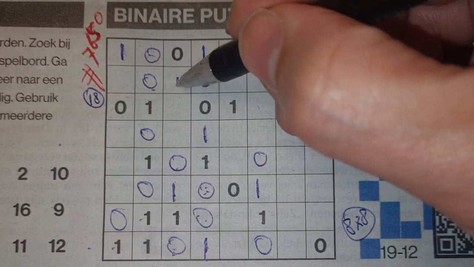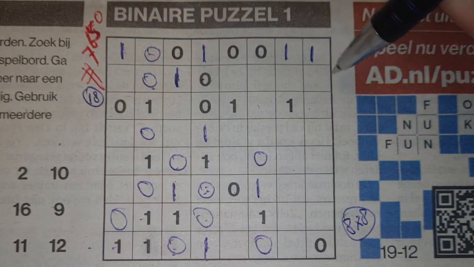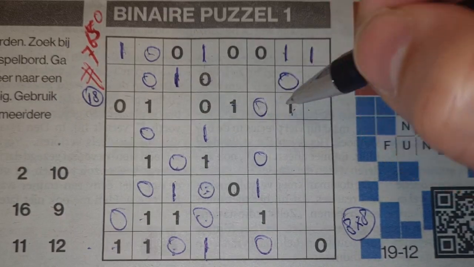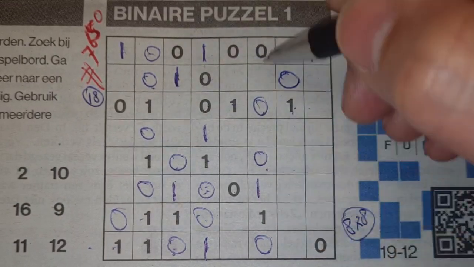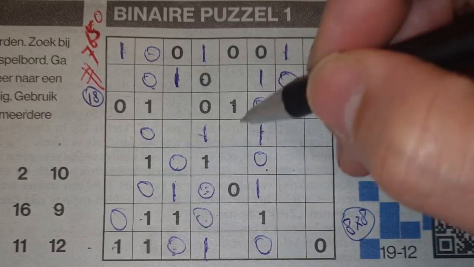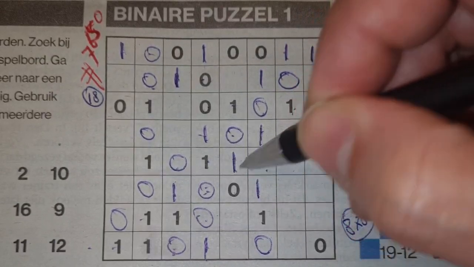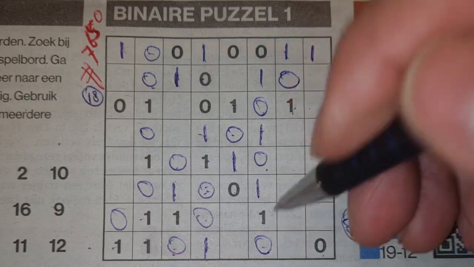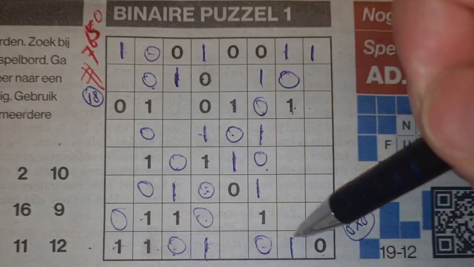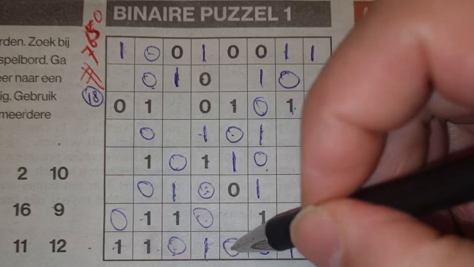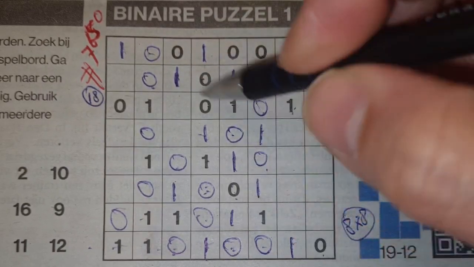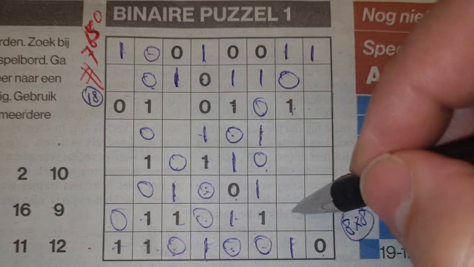Between 2 zeros comes a 1. Between 2 ones comes a 0. Between 2 ones comes a 0. 1, 2, 3, 4 zeros, so the rest are ones. Between 2 ones comes a 0. Between 2 zeros comes a 1. Between 2 zeros comes a 1. 4 ones we have here, so the rest are zeros. Between, 1, 2, 3, 4 zeros, so the rest are ones. 4 ones we have here, so the rest are zeros.